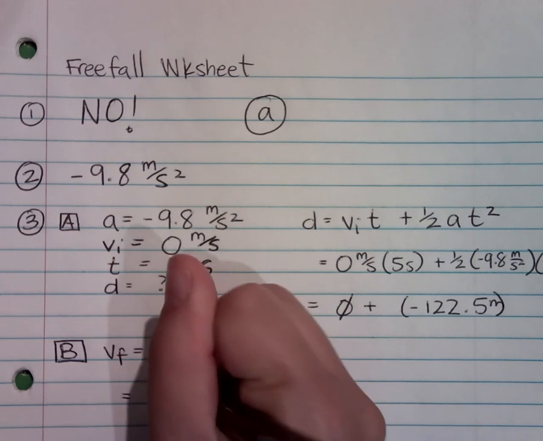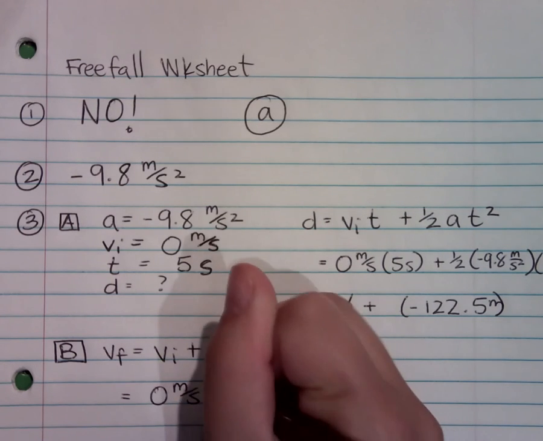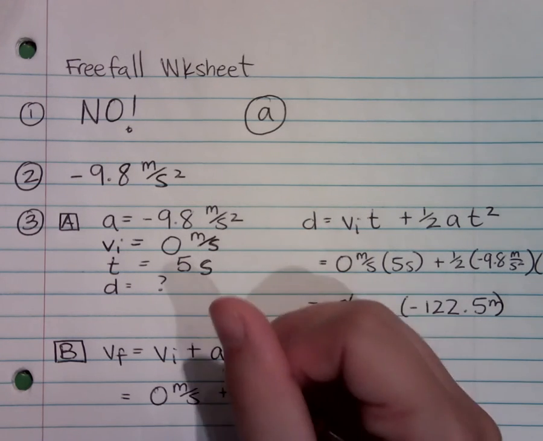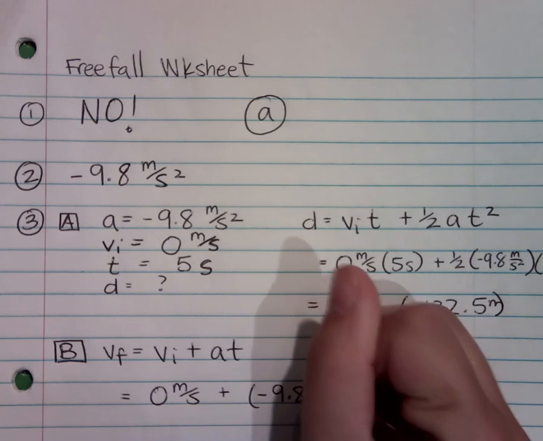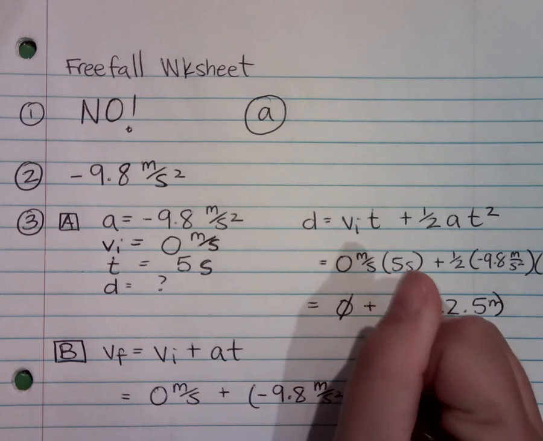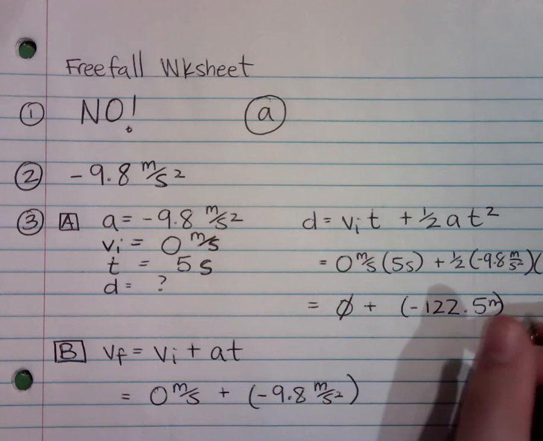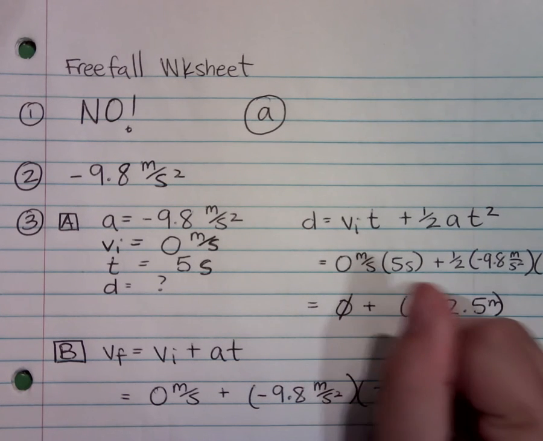So my initial velocity, we said last time, is going to be 0 meters per second. My acceleration, well, that's always the same in free fall problems. It's negative 9.8 meters per second squared. And then times my time, 5 seconds.